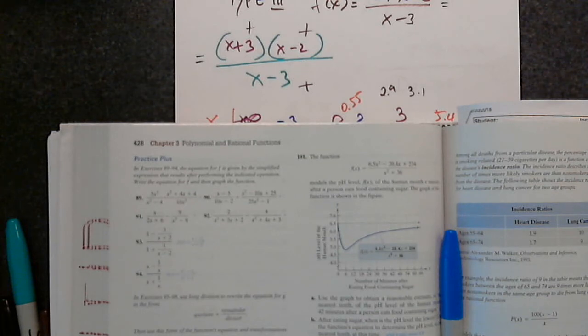What type of function are we talking about? Type 1, obviously, because it's the same degree over the same degree. Exactly. So in this chapter, we talked about polynomial, and this is rational. It's a ratio of two polynomials. Perfect. So it is type 1 because it has the same degree over the same degree.